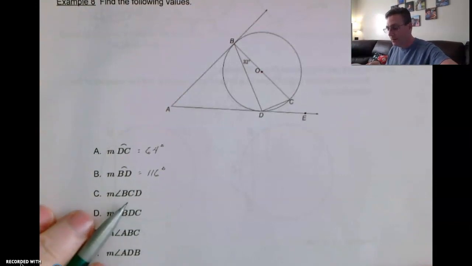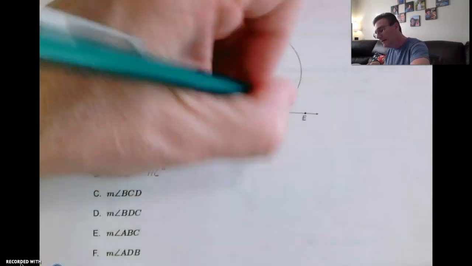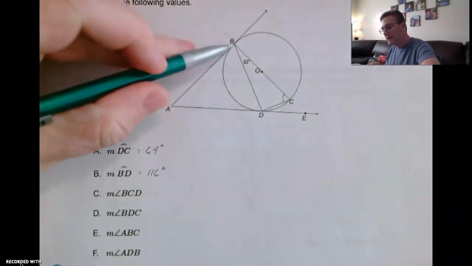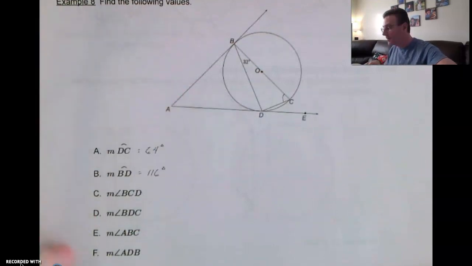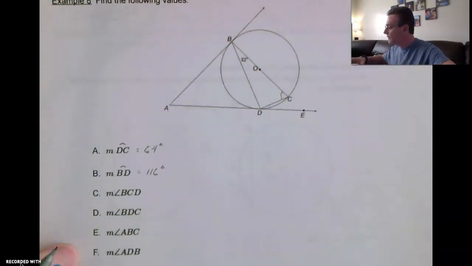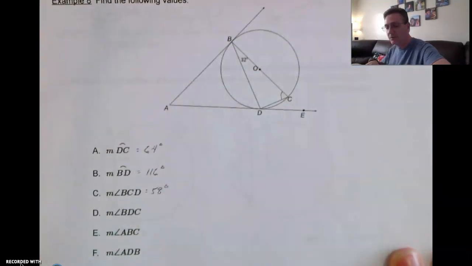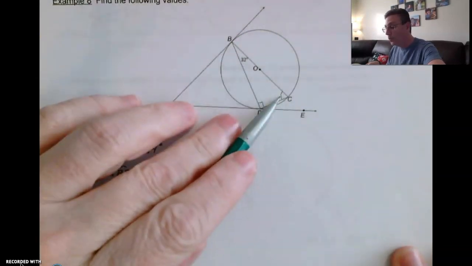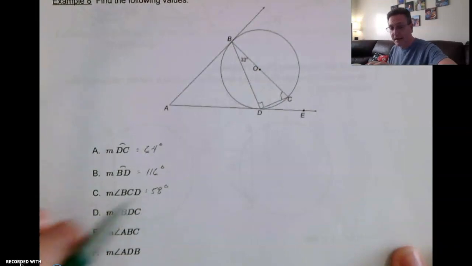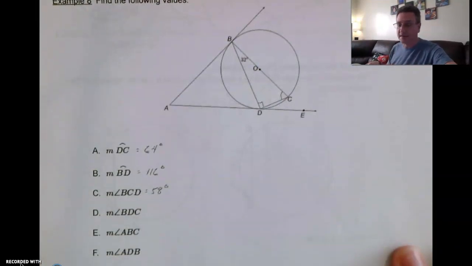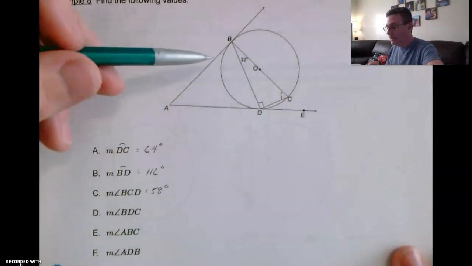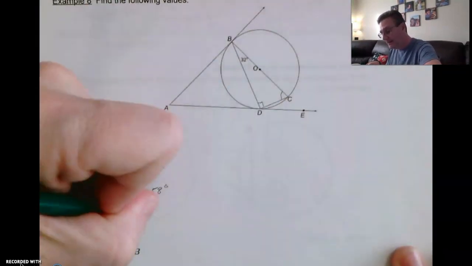So the measure of angle BCD. BCD, right here, intercepts arc BD, half of arc BD, 116 divided by 2, 58 degrees. Or we could have said that has to be a right angle. 32 plus what has to be 90. 32 plus 58 has to be 90. Two different ways of coming up with the exact same answer. Angle BDC we know is 90.